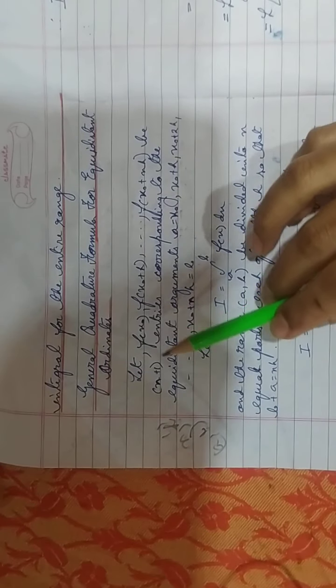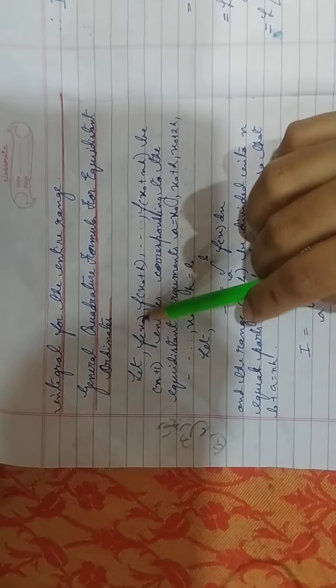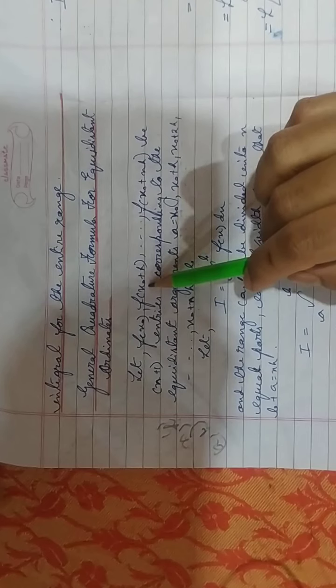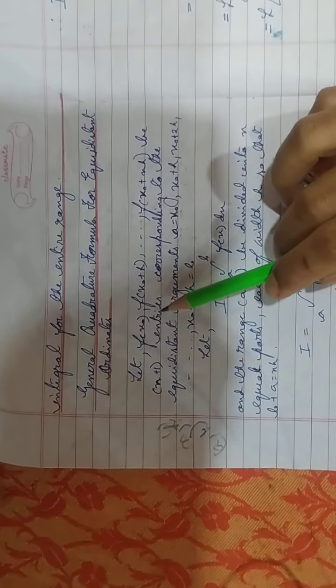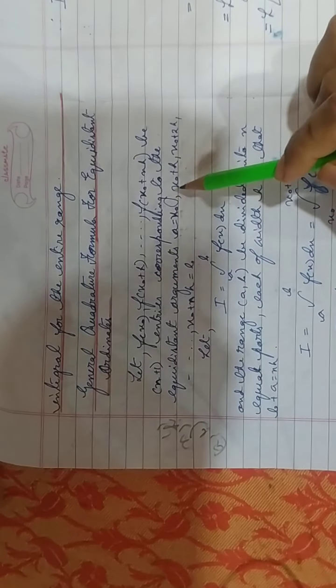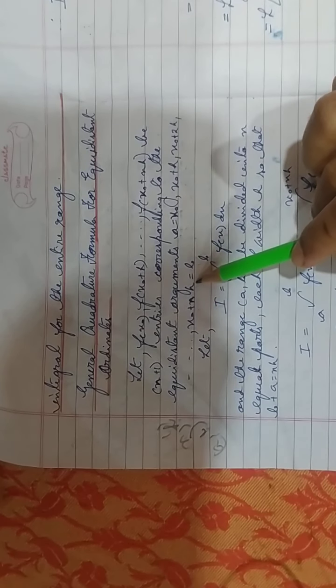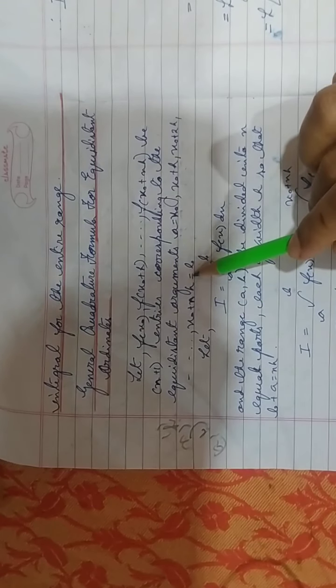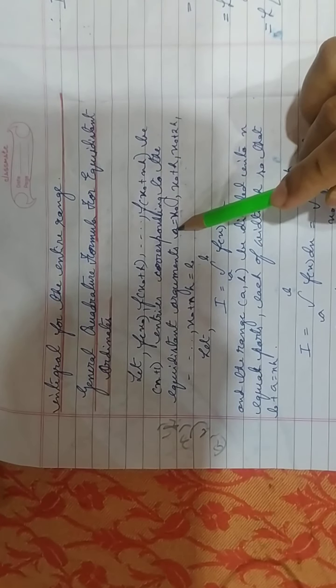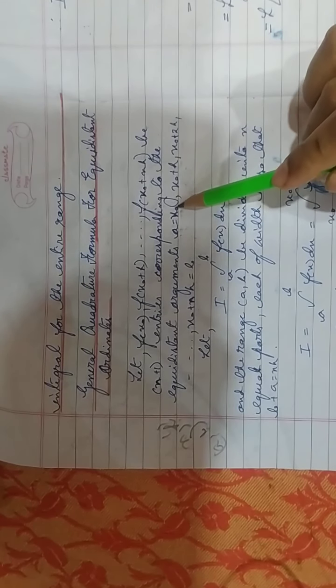Now see, let f of x naught, f of x naught plus h, ..., f of x naught plus nh be n plus 1 entries corresponding to the equidistant arguments a equal to x naught, x naught plus h, x naught plus 2h, ..., x naught plus nh equal to b. Here the last value is b, which is equal to x naught plus nh. Here the first value is a, which I have taken as x naught.